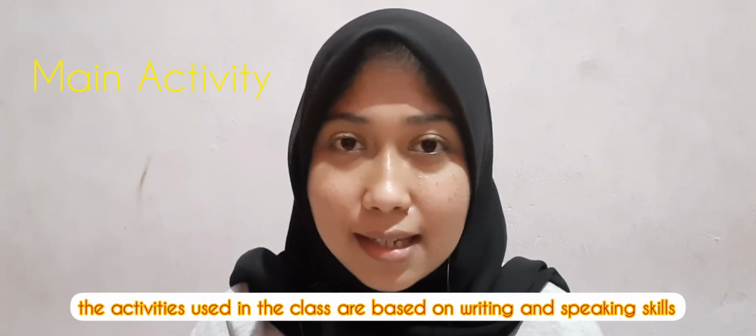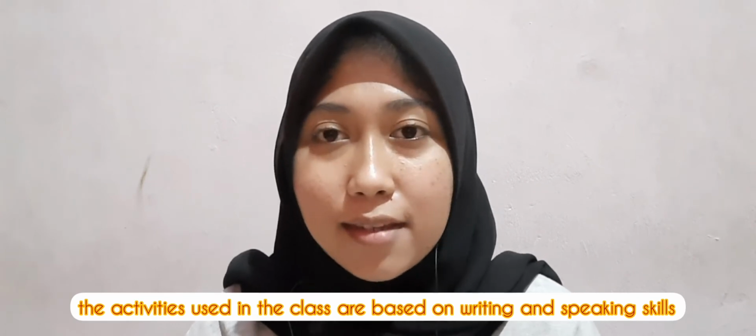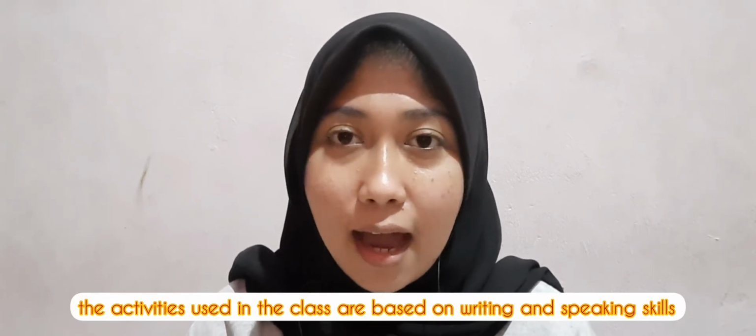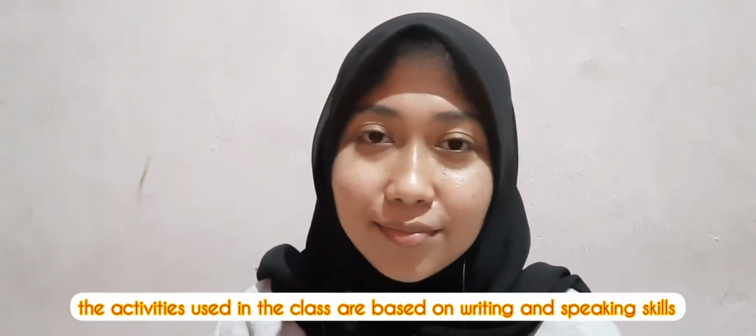In the main activity, the class will be focused on writing and speaking skills, as the activities I have used in the class are based on these skills. The earlier activities are more controlled, practicing only the target language and ideas, with a small number of correct answers. And the later activities are more free, with many acceptable results.